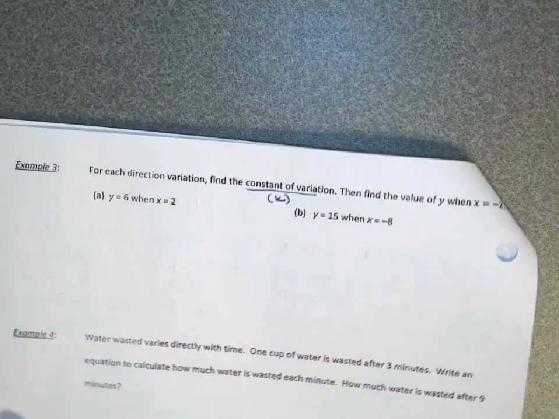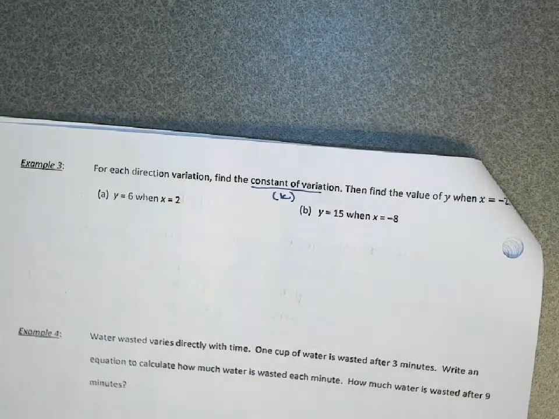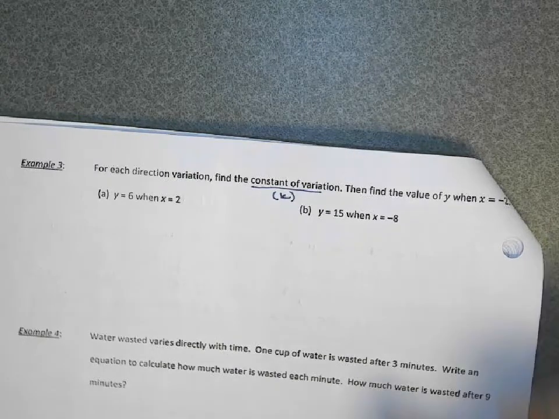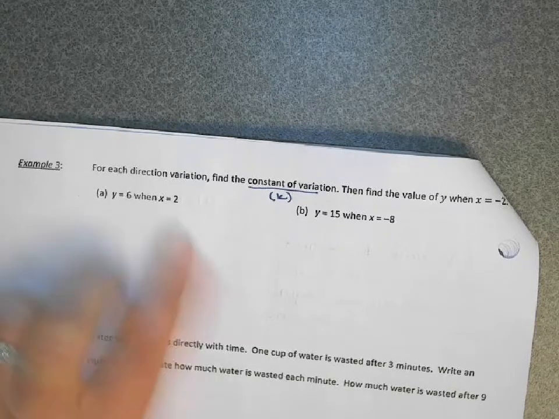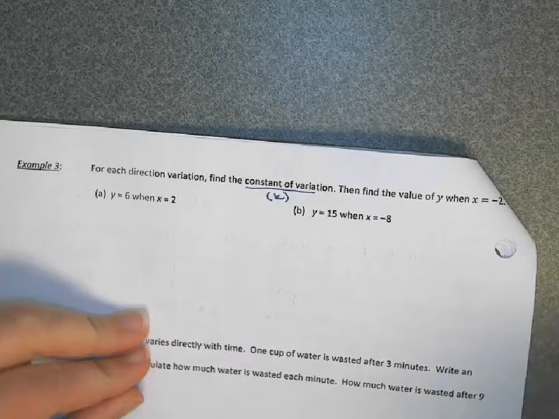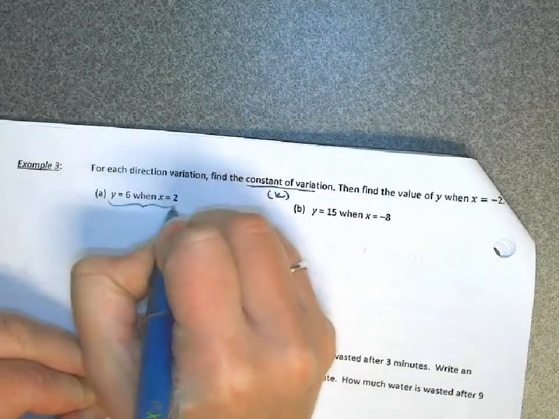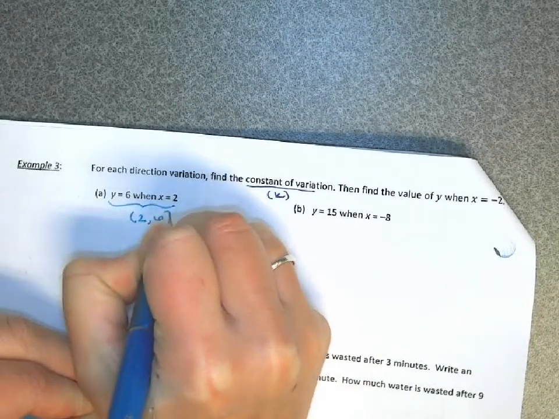All right, for each direct variation, find the constant of variation. So that's the k value. Okay, then it asks me to find something else. We'll worry about that in a minute. All right, well, I have a point right here. This is a point, 2, 6.